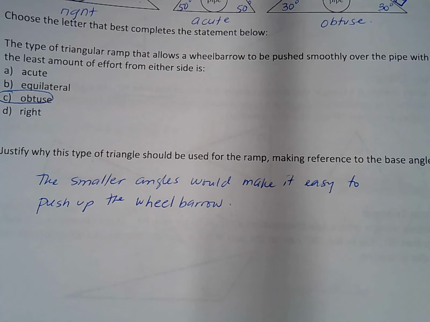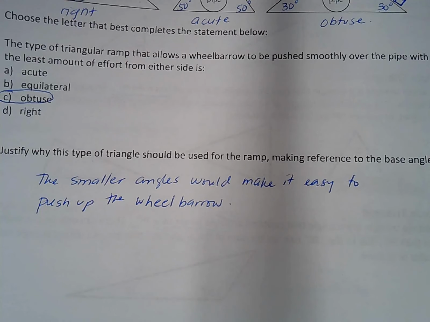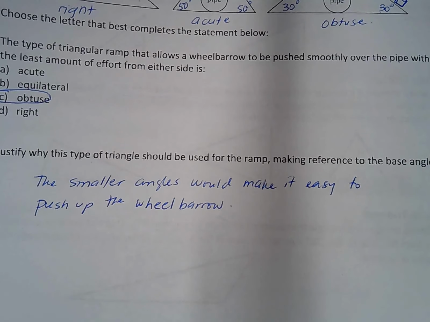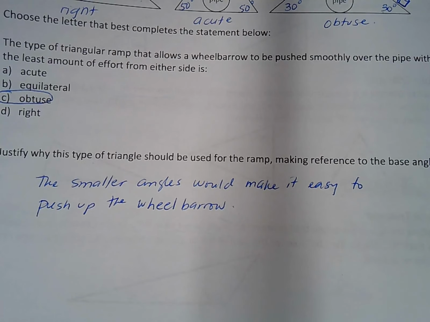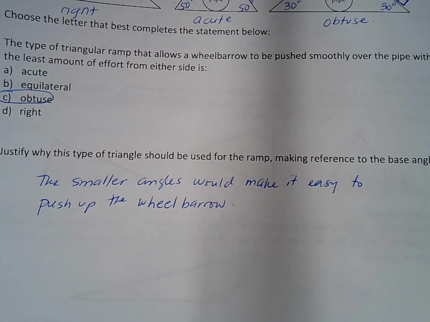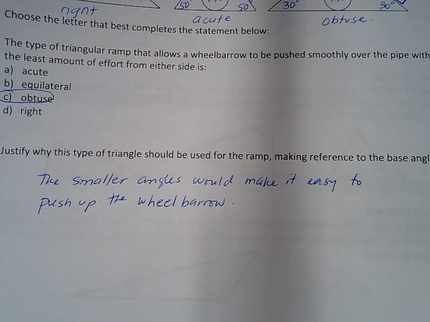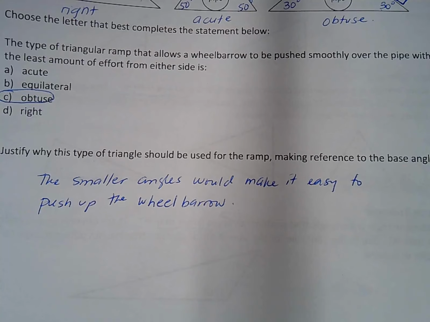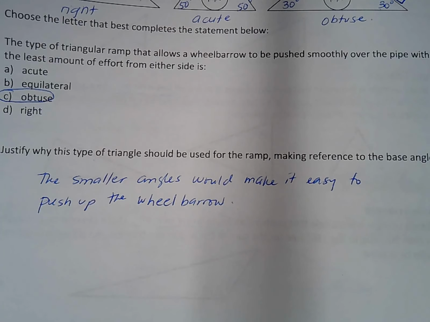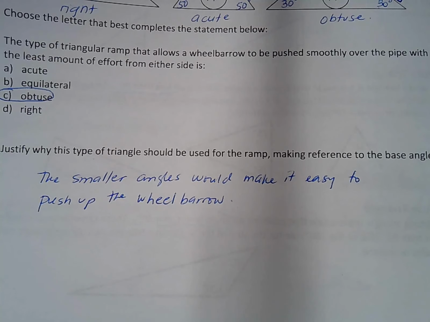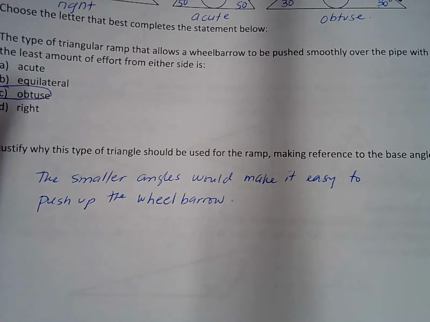Okay. How do you like that one? So there's quite a bit of stuff, right? We talked about naming the sides, naming the angles. We talked about the 180 rule. We talked about naming the kind of triangle based on the side lengths, and then we also talked about naming the triangle based on the angle measurements. Okay.